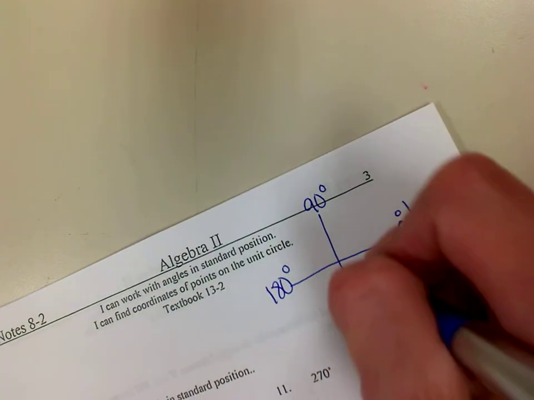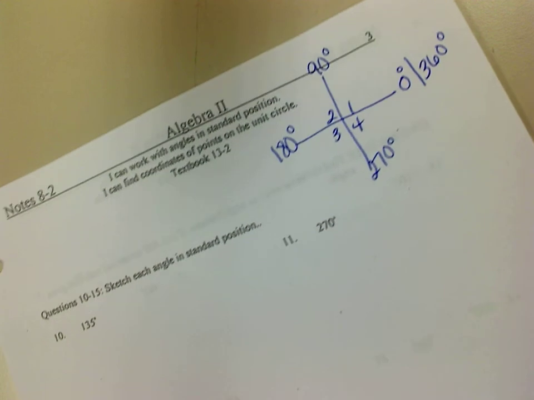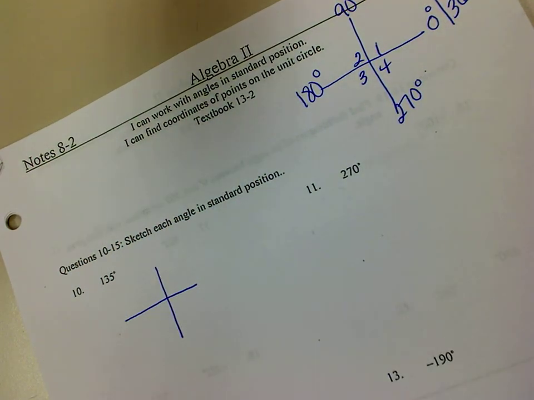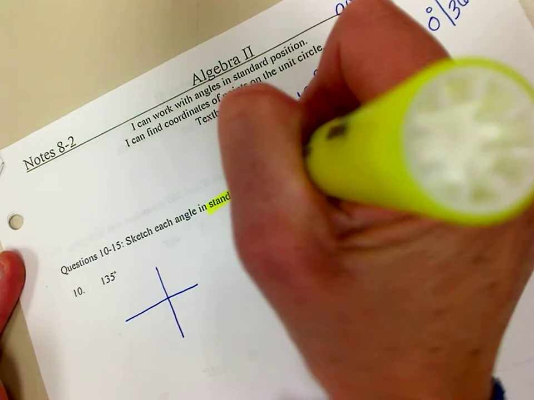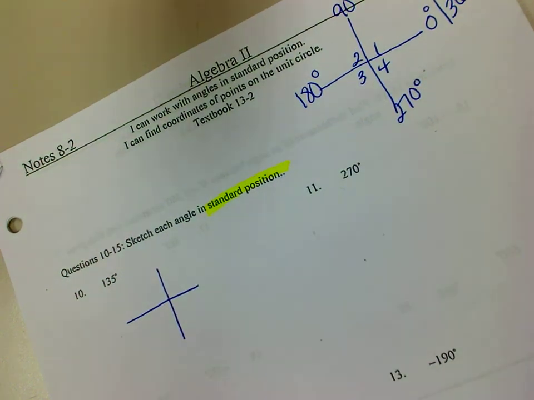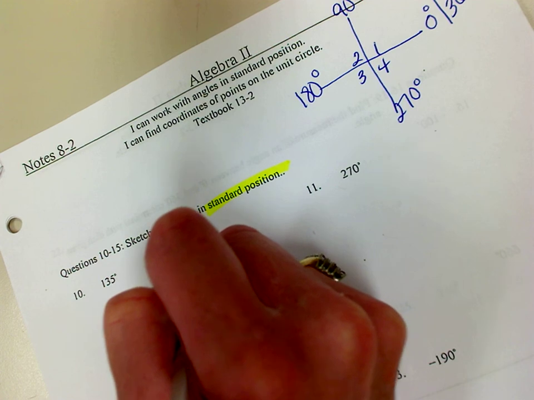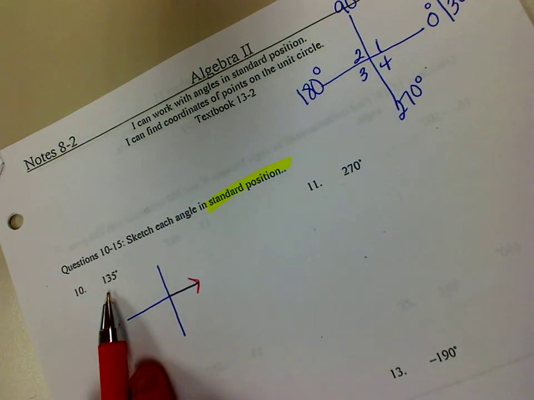Okay, and this is quadrant 1, 2, 3, and 4. All right, so I'm going to sketch, and notice it says in standard position. That means I need 3 things. I need the initial side, which is always right there. I want the terminal side, so I have to figure out where 135 is.